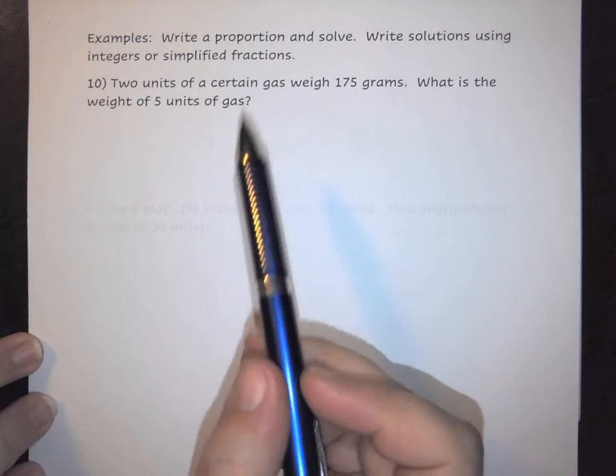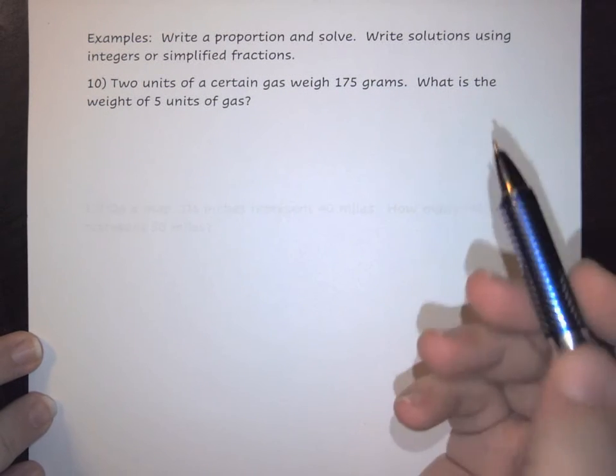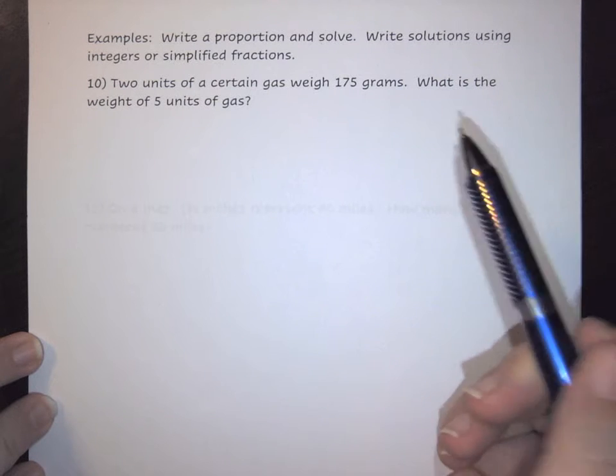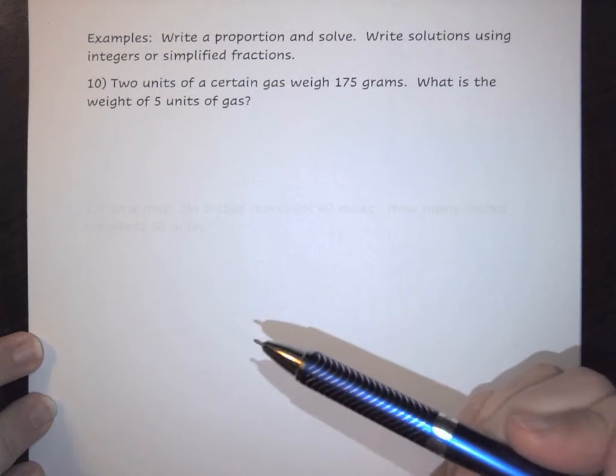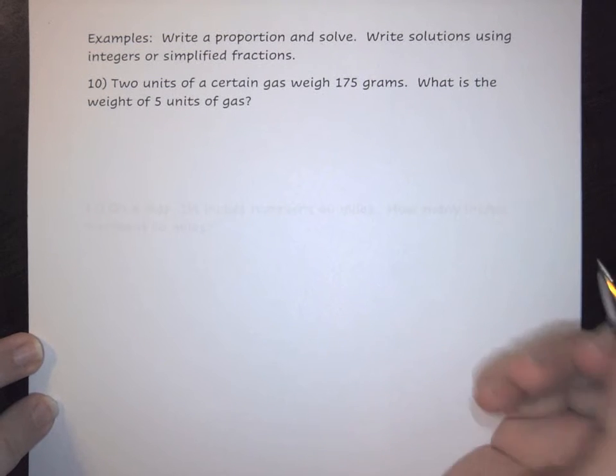So in this case, I personally like to set it up so that your variable is in your numerator, but however you choose to set up your problem is perfectly fine. So I'm going to show you 2 ways that we can do it.